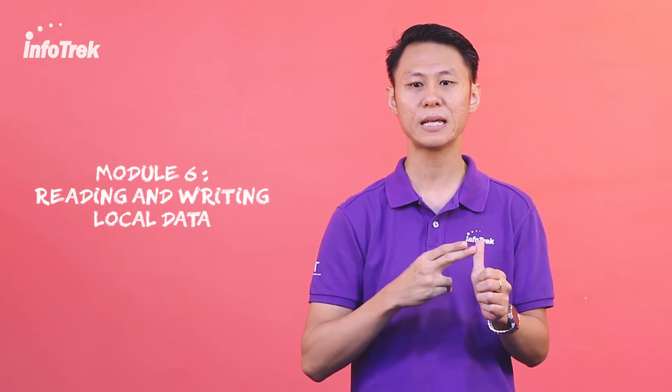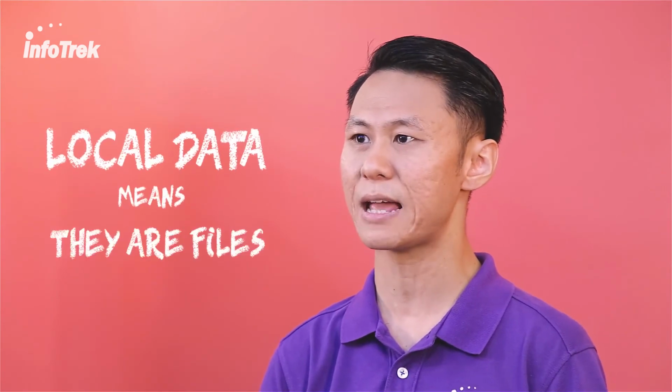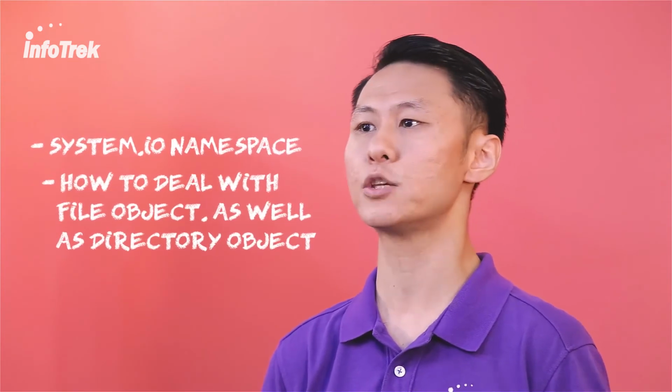Now moving on to Module 6. From Module 6, Module 7 and Module 8, which we will be covering soon, in Module 6 we begin with reading and writing local data. When I mention Module 6, 7 and 8, these are all covering and focusing more towards data accessibility. So in Module 6, you learn how to read and write local data. Local data means they are files. So you learn the System.IO namespace, how to deal with the file object as well as a directory object.